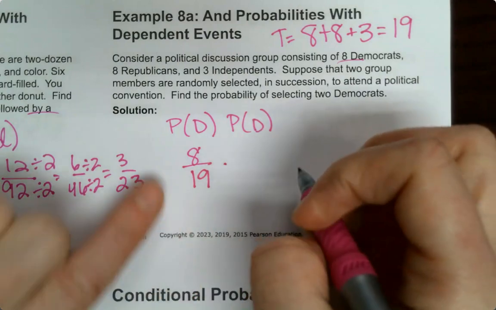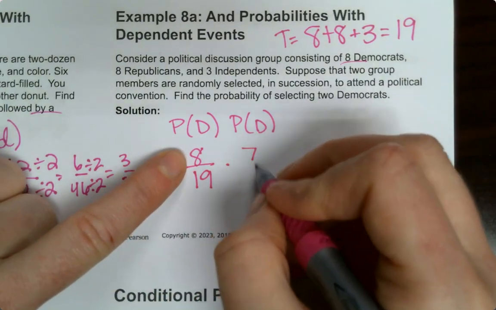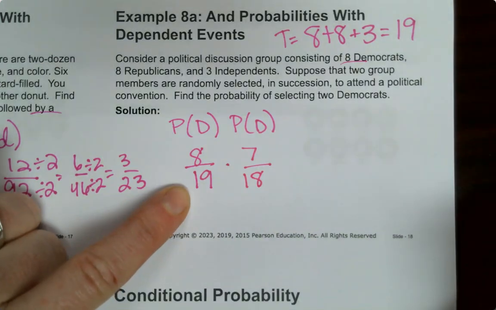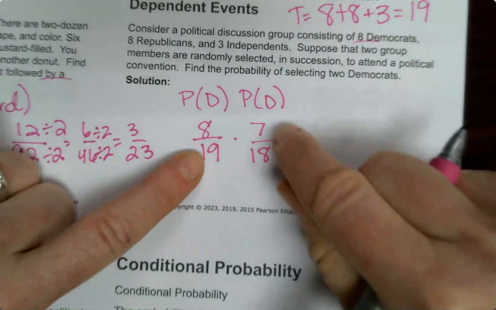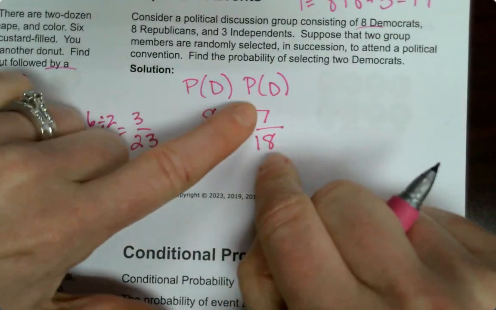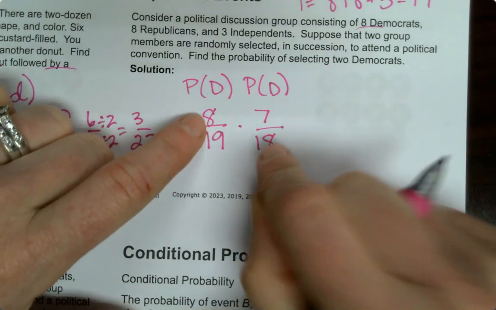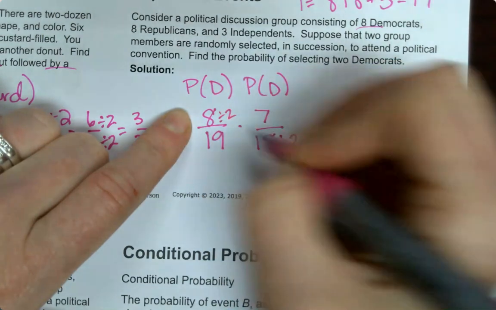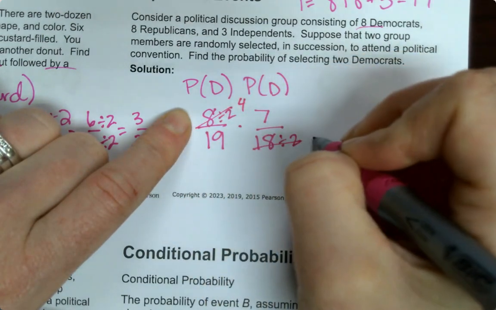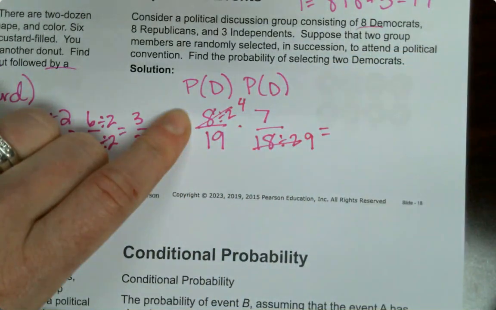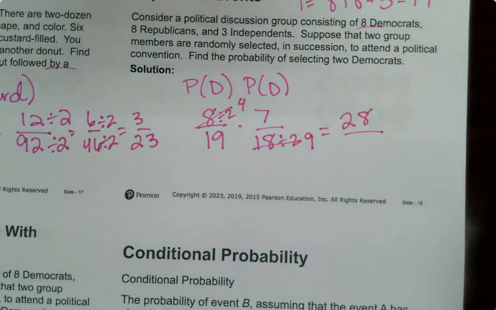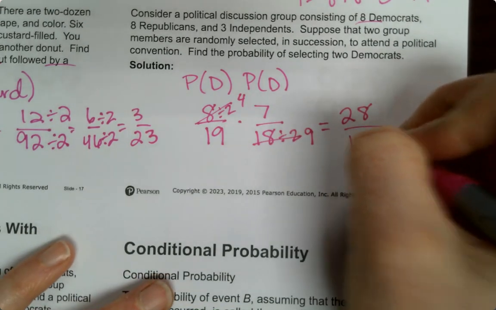And then selecting another Democrat. Well, if you've already taken one out, it's 7. And your total is also reduced. So we need to simplify. Can't simplify that. Can't simplify that. But we can cross simplify. So 4 times 7 is 28. 19 times 9, 171.